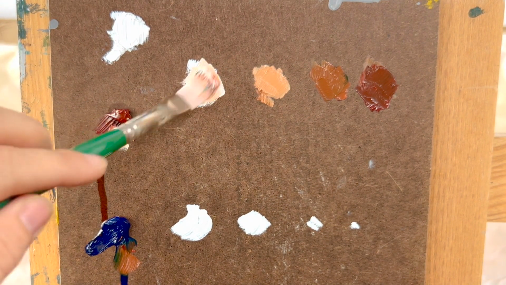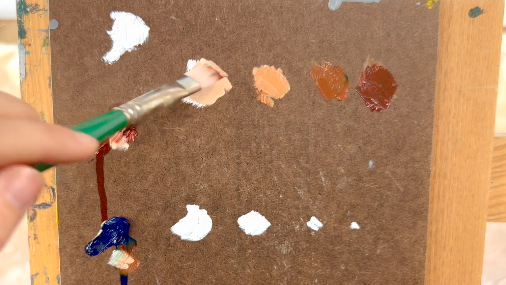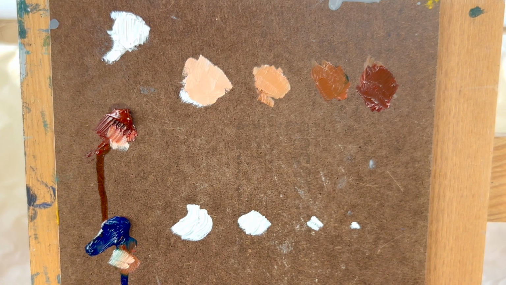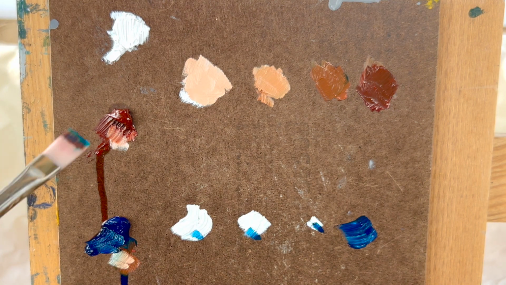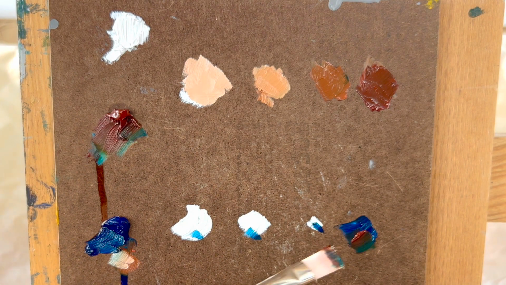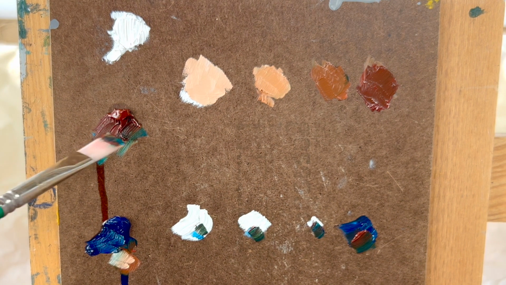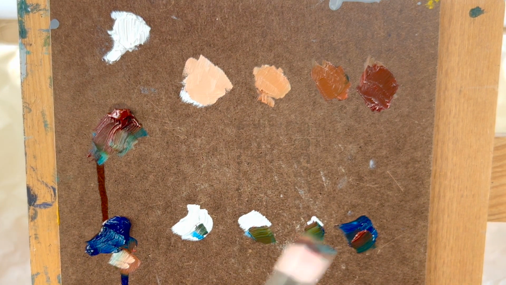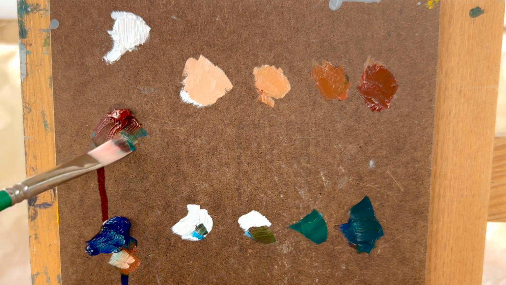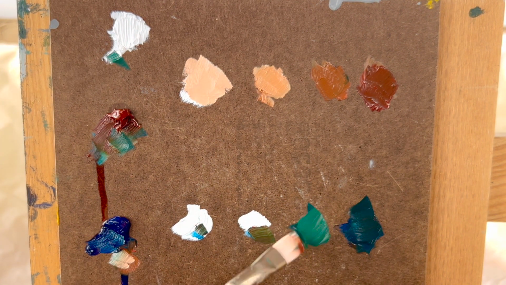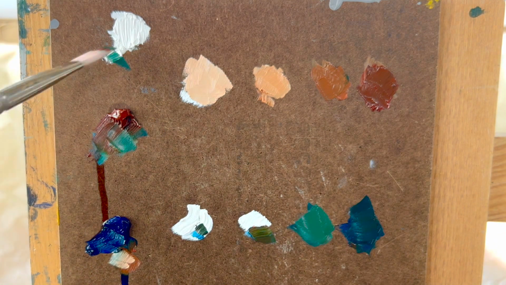We really want to be able to distinguish the warm tones from the cool tones. So as I go to the second row, I'm mixing in a lot more of the phthalo turquoise and a lot less of the burnt sienna. As you can see, the top row of colors that I've mixed are much more brown, much warmer, and the bottom row is more towards green or cooler.